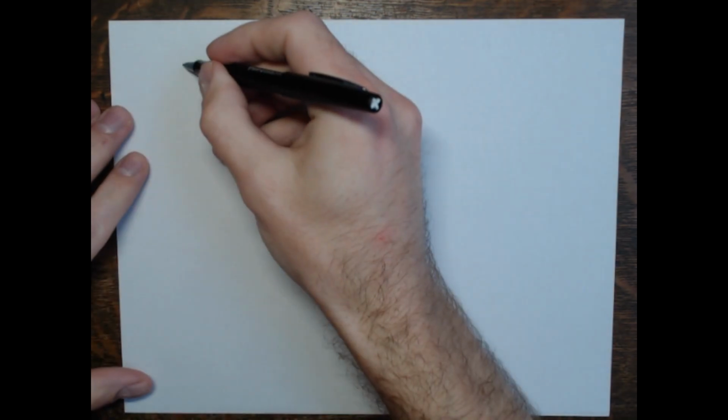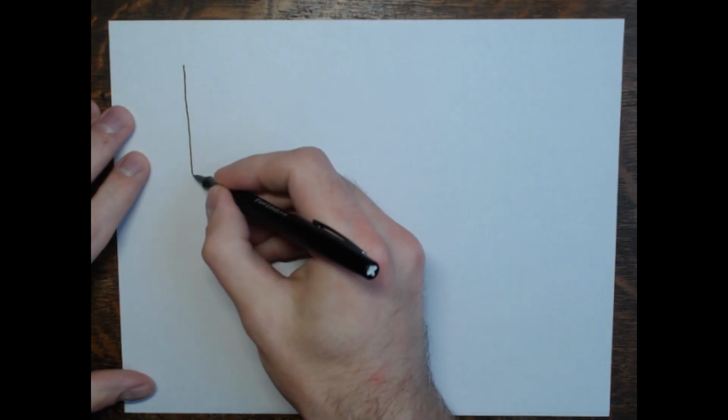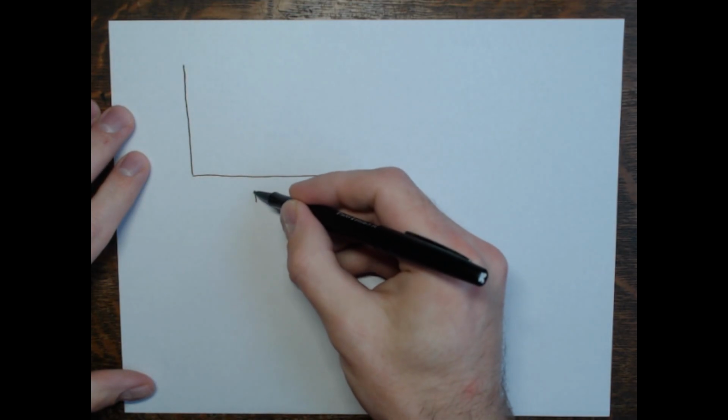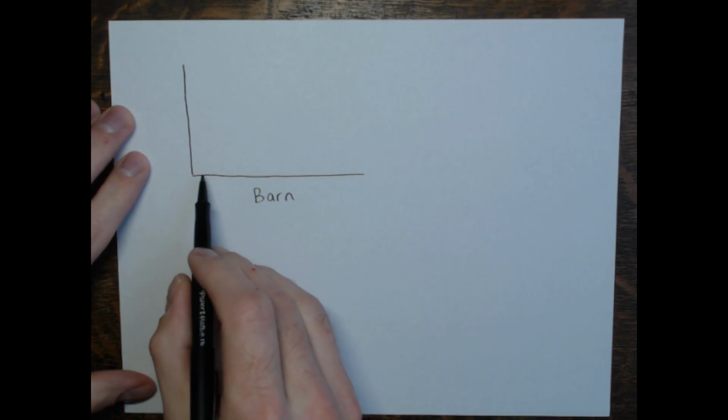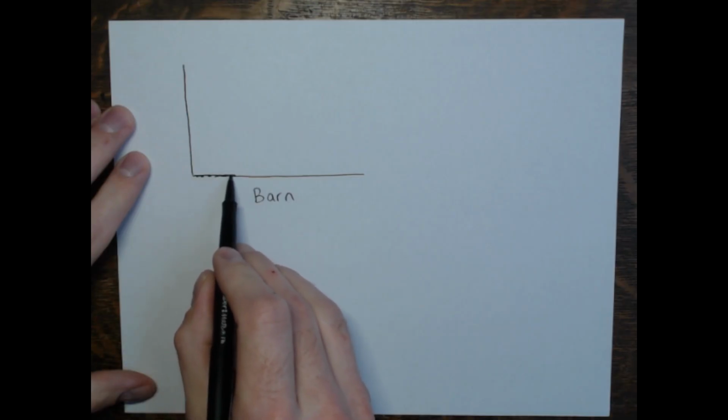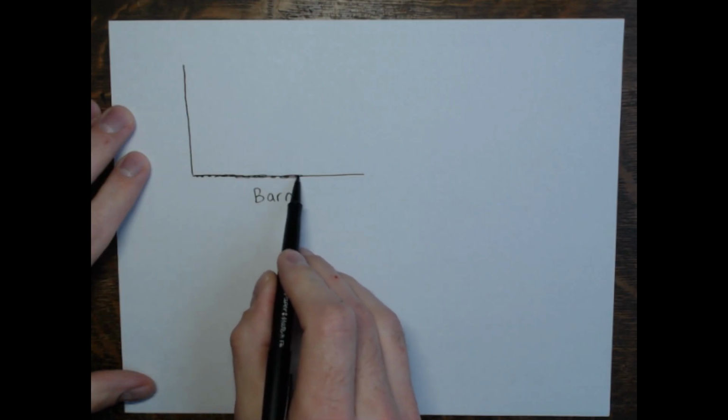All right, so I'll draw this up. We've got this diagram. They said there's a barn down here, so this side is part of the barn, and we don't need fencing for this side.